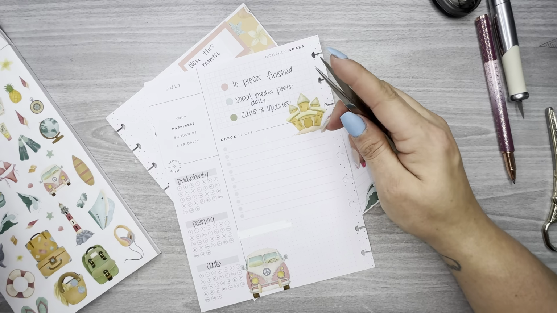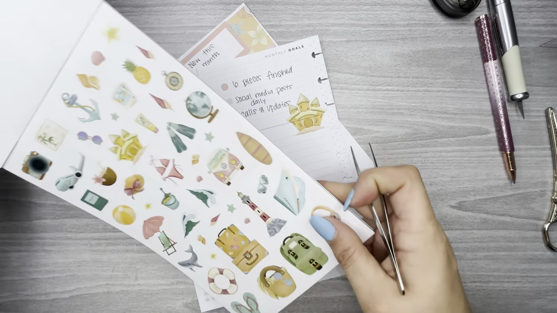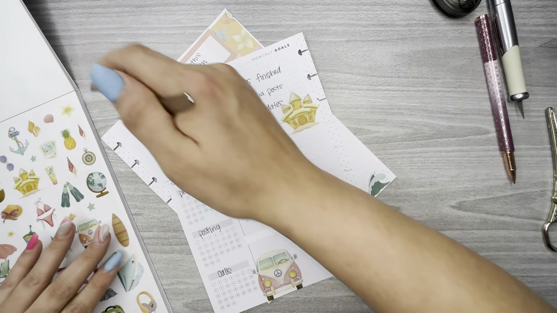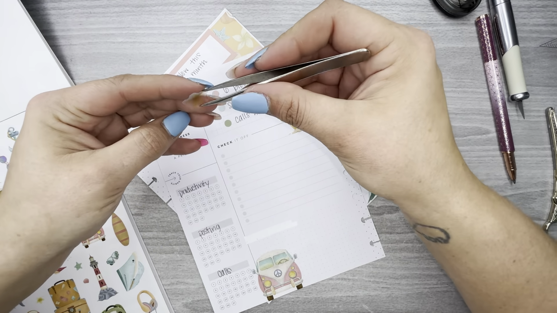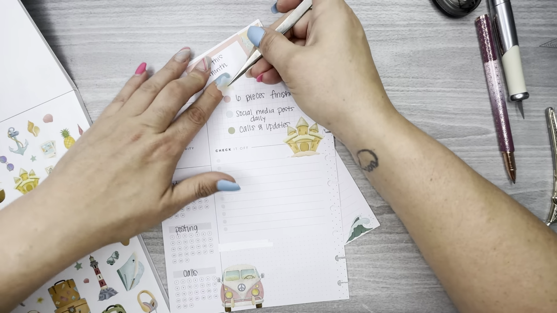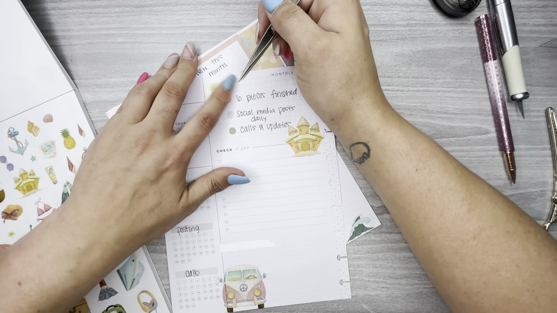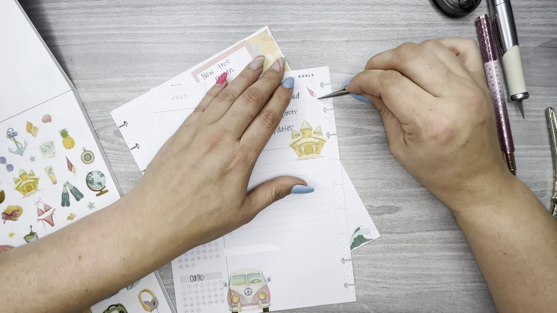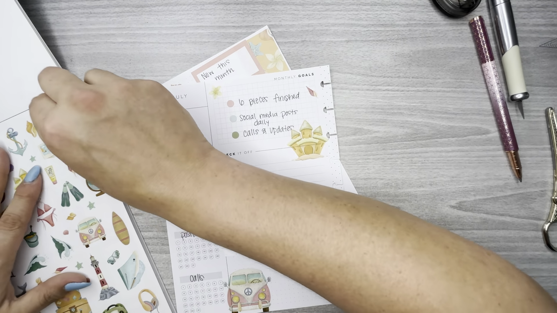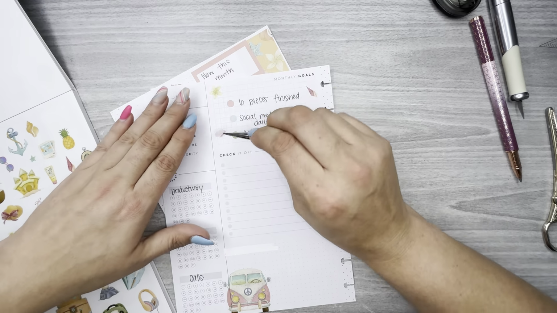Now, got a bunch of small stickers. Like, look at all these tiny little stickers. We got some little tiny flowers and some little seashells. So I am literally going to take these little stickers and just put them around everywhere on this page.